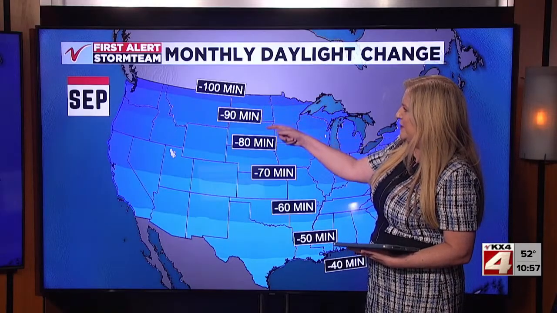Now, moving ahead into September, we are still losing daylight and at a faster rate. And so we are losing about 90 minutes of daylight in the southern two-thirds of the valley, basically Highway 2 point south. So that's an hour and a half of daylight we lose this month. And then up along the border areas, it's more like 100 minutes of daylight.